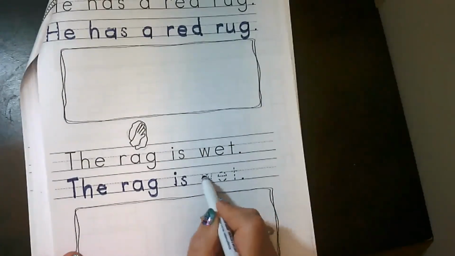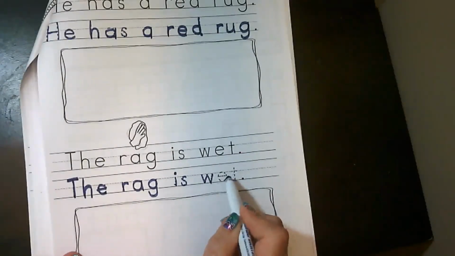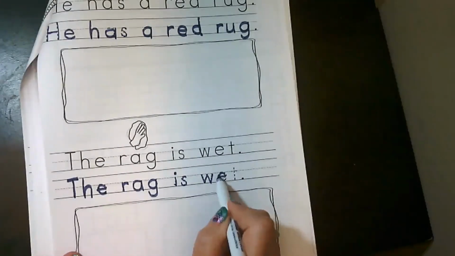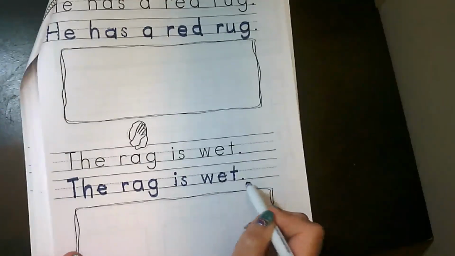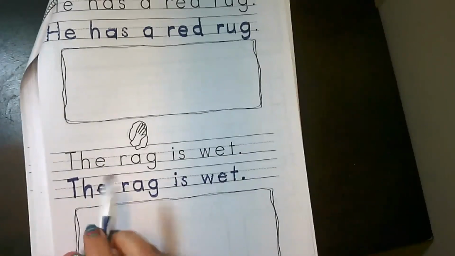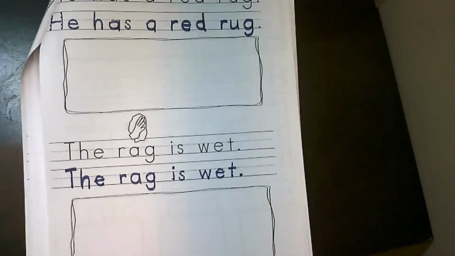W is like a zigzag. Here we go. Down, up. No lifting your pencil. And E, hit the ball, run the bases. T, straight line down, cross your T, and a period. Very good. The rag is wet. You can draw the picture and you are finished with handwriting for today. Great job.